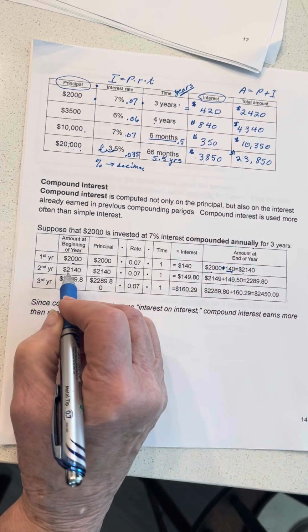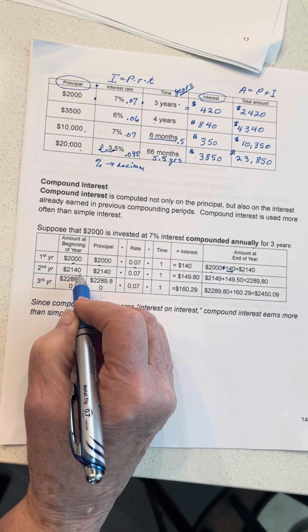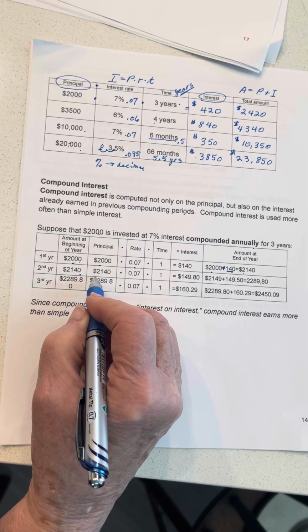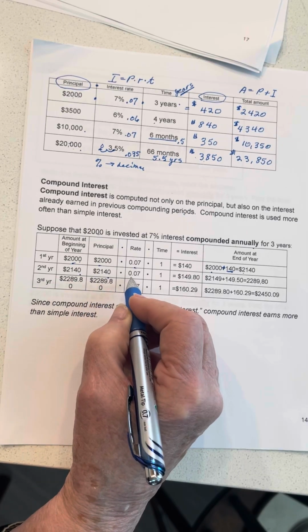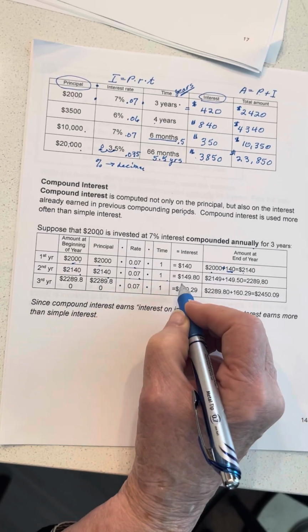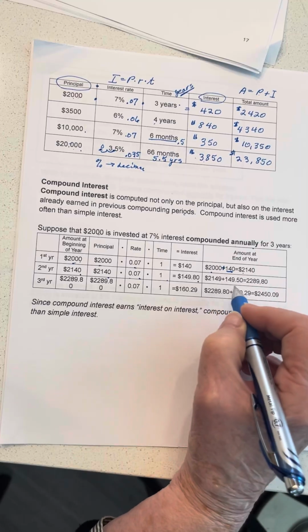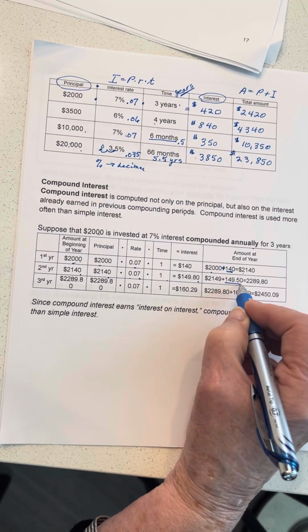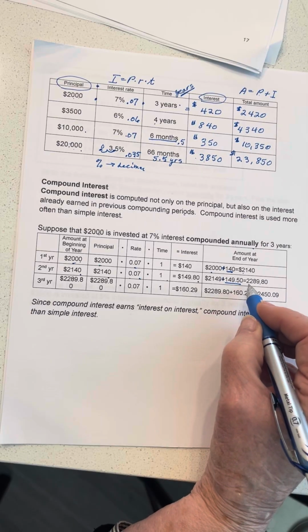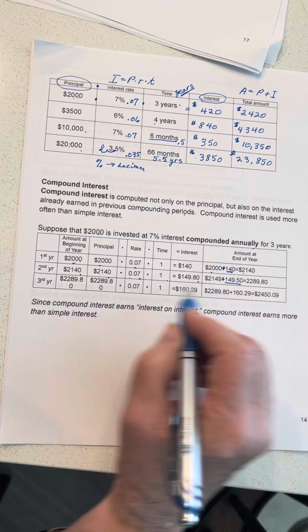So at the beginning of year 2, we're earning interest on $2,140 instead of just on $2,000. So we know that's our principal now. Our interest rate is 7% or 7/100, and for another year, we would earn $149.80 in interest. So now this is being added to the principal. And now for the next year, we have $2,289.80.